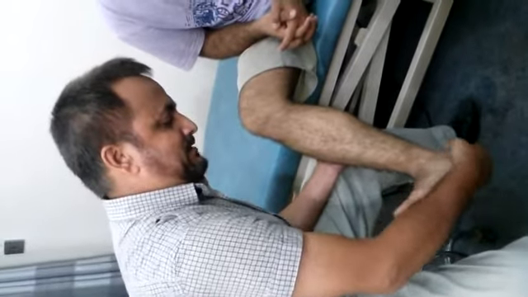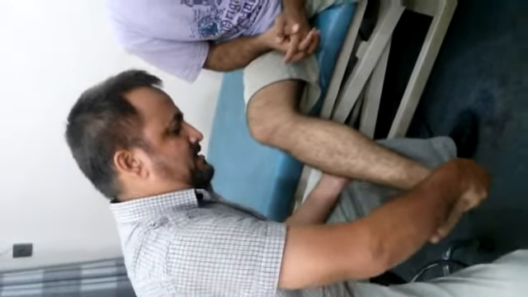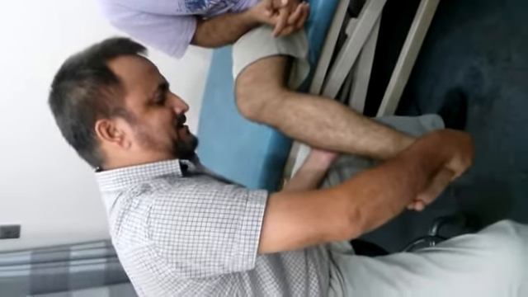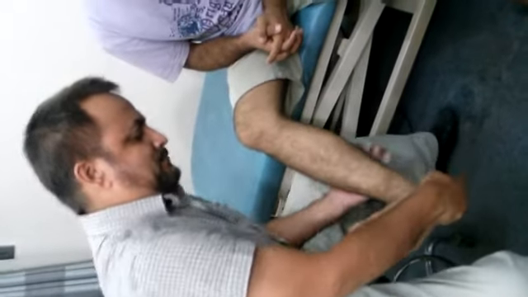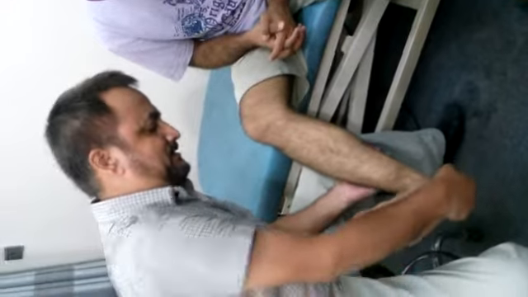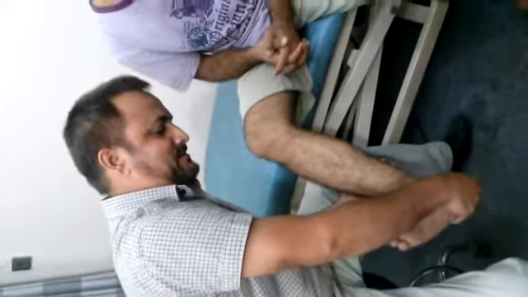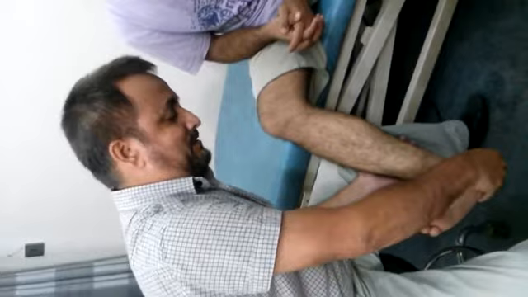To stress the calcaneofibular ligament, I'll place the foot in neutral position and again invert the foot. And then to check the posterior talofibular ligament, I'll bring the foot into dorsiflexion and again invert the calcaneus, and look for any pain. This was the talar tilt test.